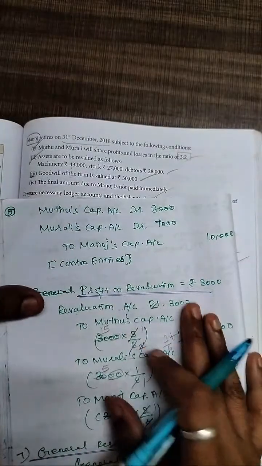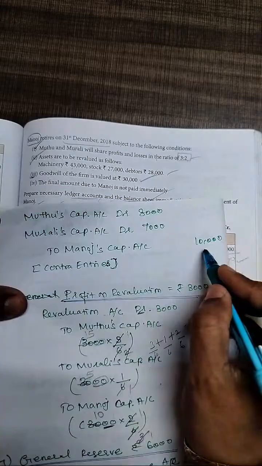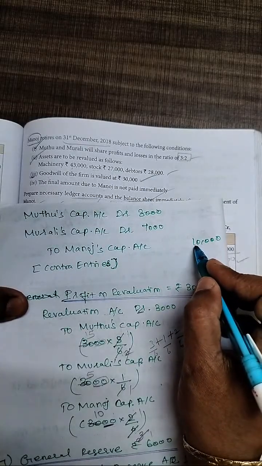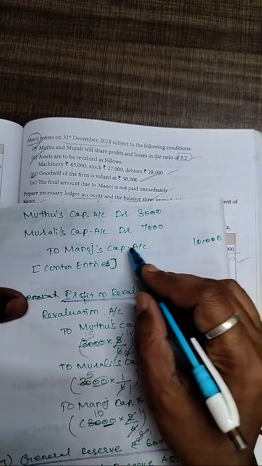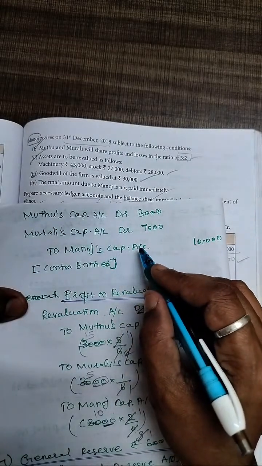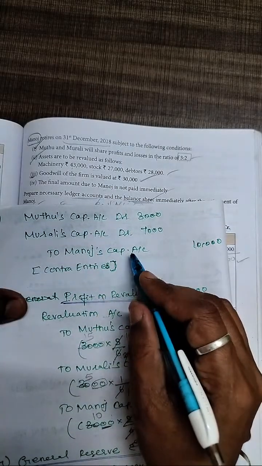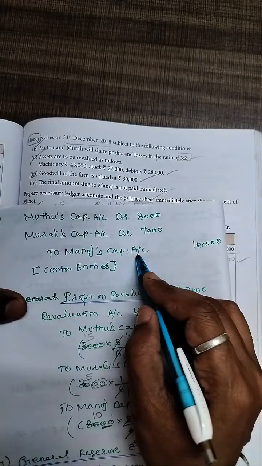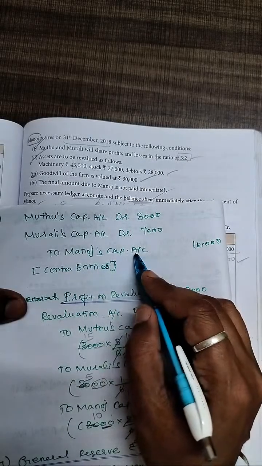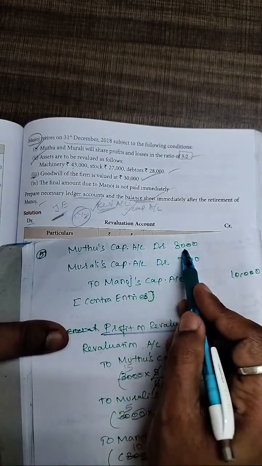So after getting Manoj's share of goodwill, 10,000 rupees, it will be immediately transferred to Manoj's capital account, right? Okay. Then from that Manoj capital account, according to Manoj's goodwill, it is immediately transferred to the continuing partners' capital accounts with their gaining ratio, right?